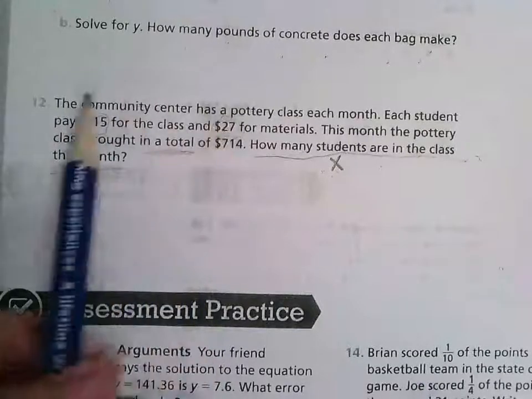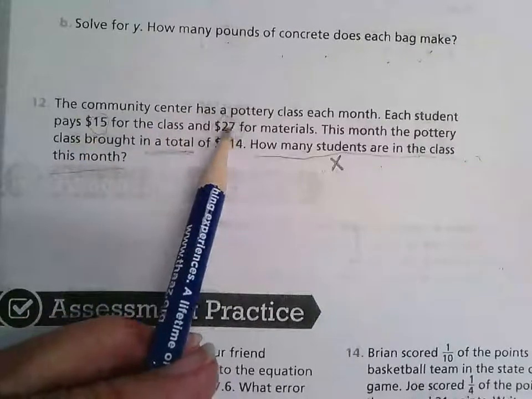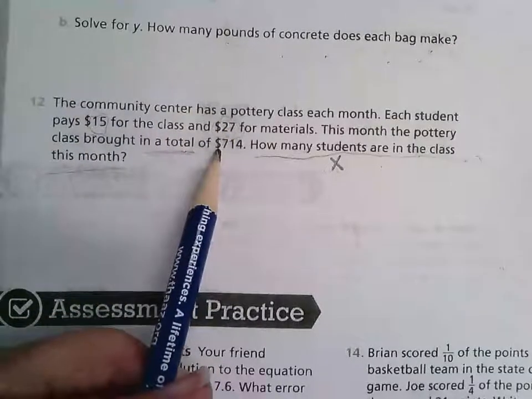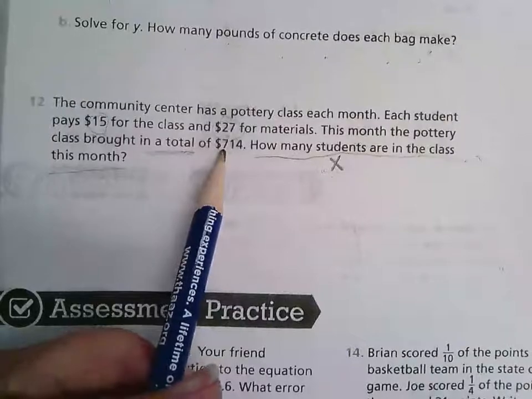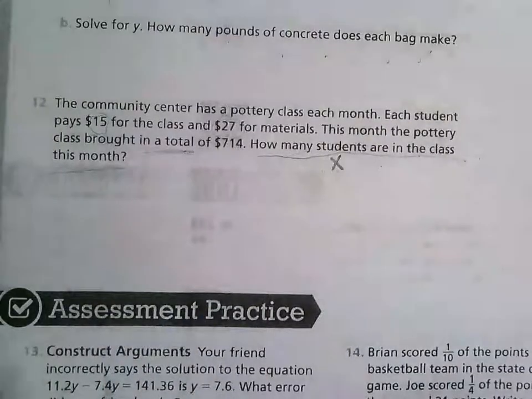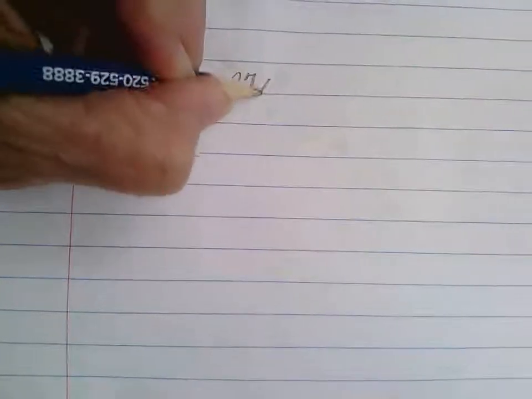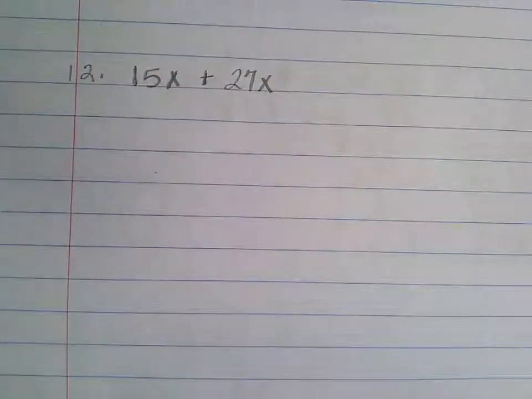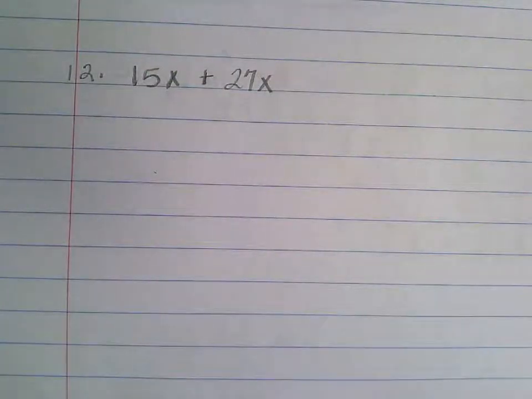So we're going to take those quantities and add them together and then set it up equal to $714. So for number 12, we have the cost for the class times the number of students who take the class, added to the materials for the class times the number of students who take the class.